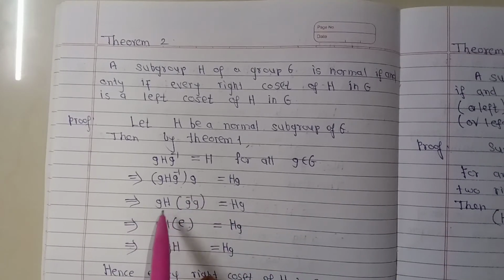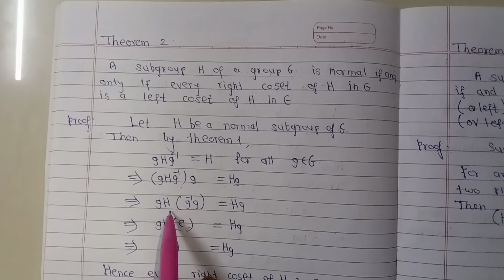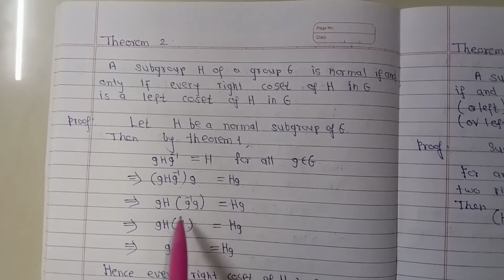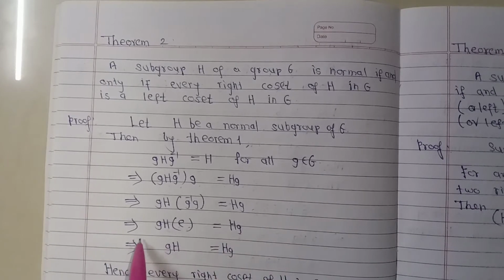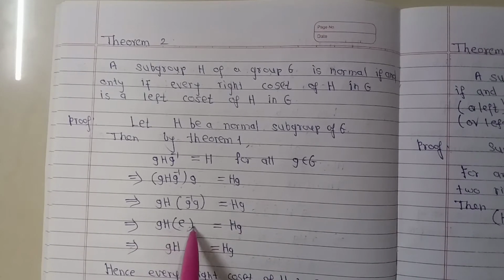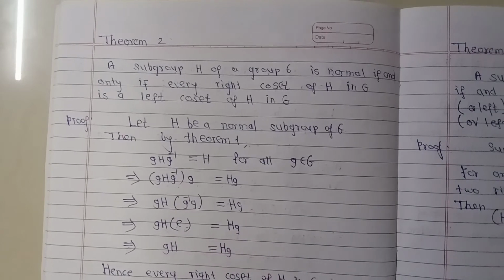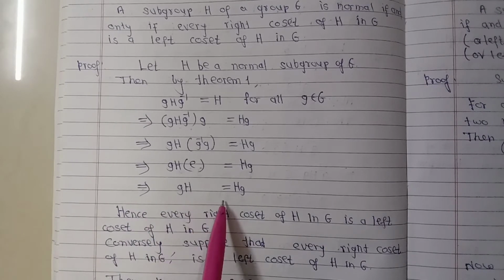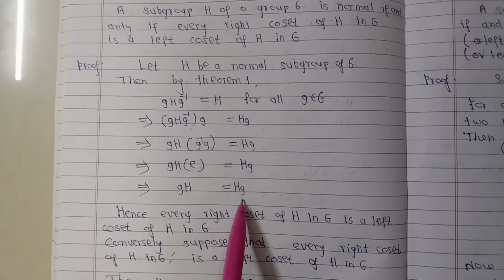This implies gH into g inverse into g equals Hg by the associative property. This implies gH into (g inverse g) is H, equal to Hg, and e is the identity element, so this implies gH equals Hg.